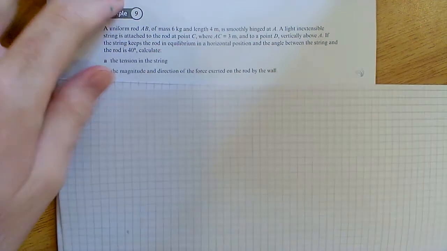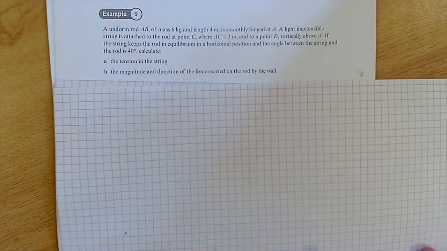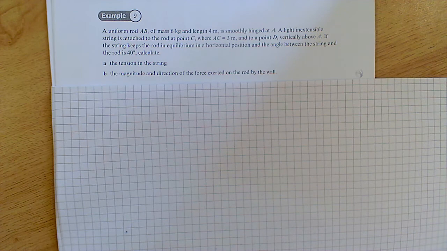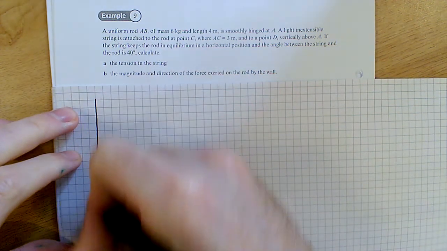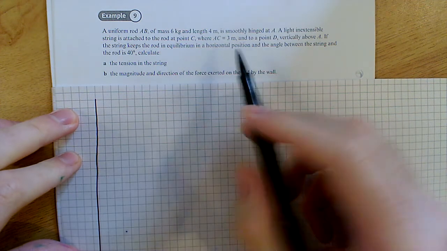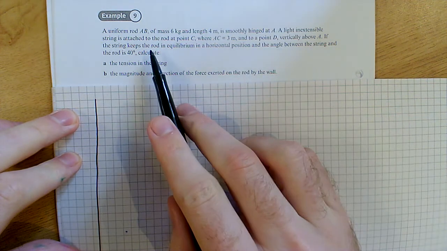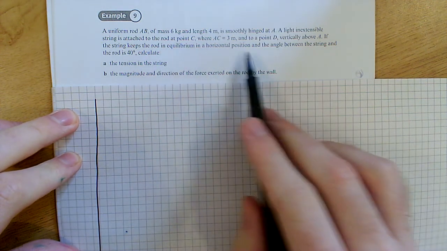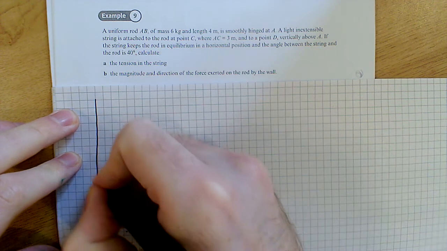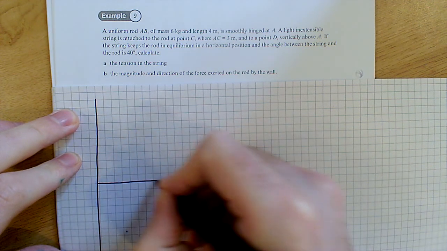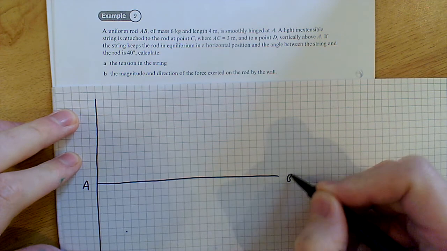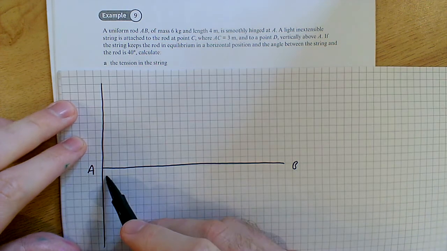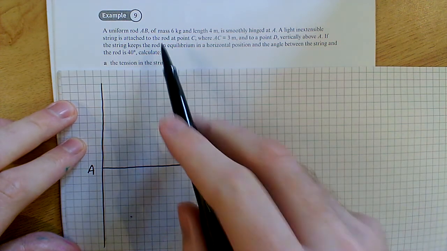What does it look like mathematically? How do we set up a hinge question? What forces do we put in? Well, we start off with a wall. So we've got a wall here. And then we draw in the rod, and it tells me in this one, the rod is in a horizontal position. So we've got a horizontal rod coming out here, and this is A, B, and so the hinge point will be here.